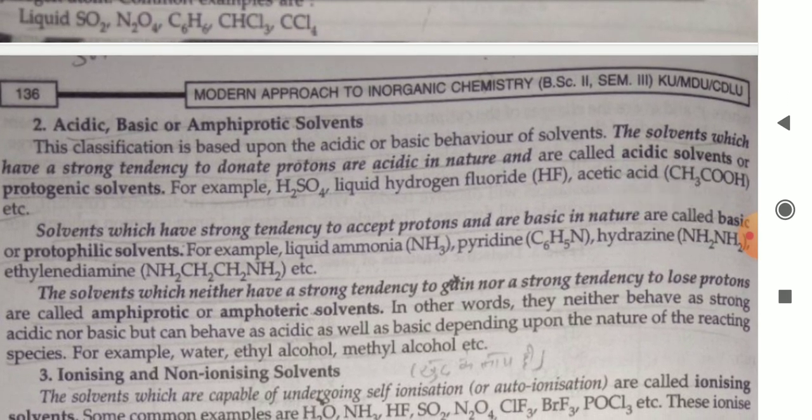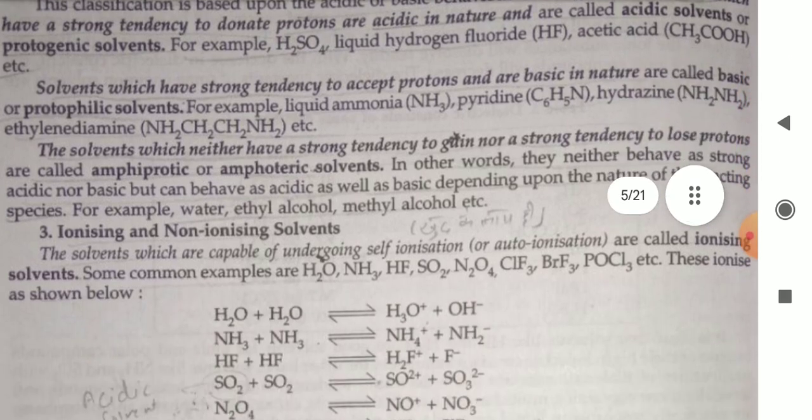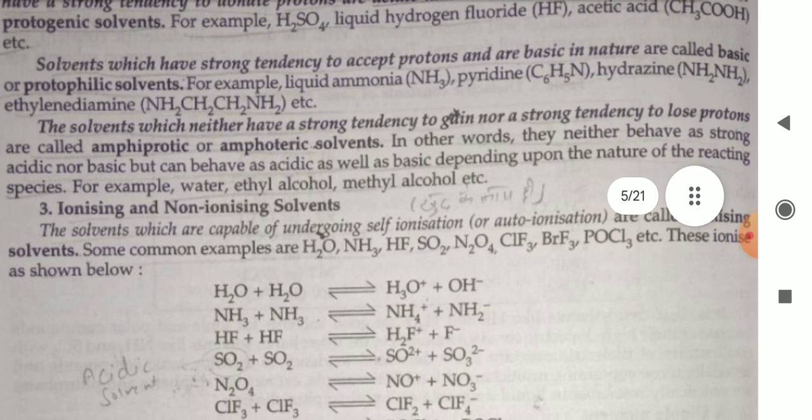This classification is based upon the acidic or basic behavior of the solvent. Solvents which have a strong tendency to donate protons are acidic in nature and are called acidic solvents or protogenic solvents, for example H2SO4, liquid hydrogen fluoride and acetic acid. Solvents which have a strong tendency to accept protons and are basic in nature are called basic or protophilic solvents, for example liquid ammonia, pyridine, hydrazine, ethylenediamine.